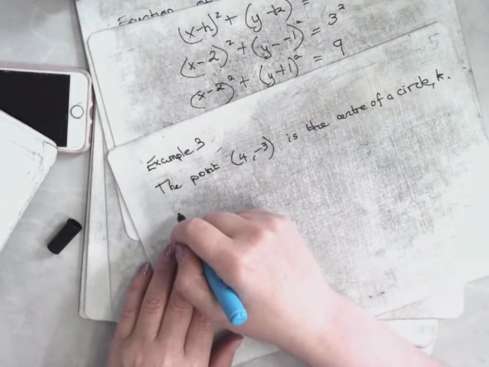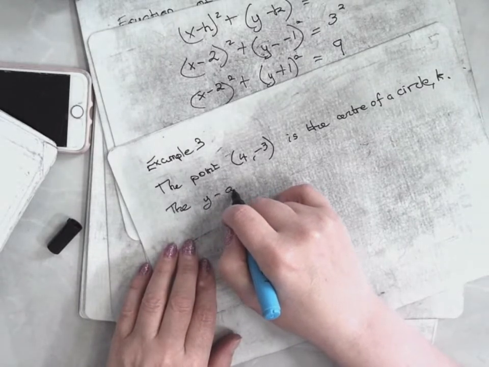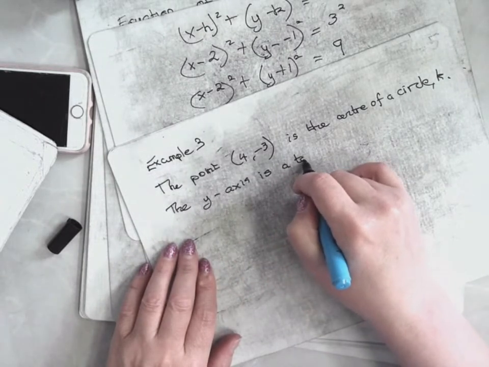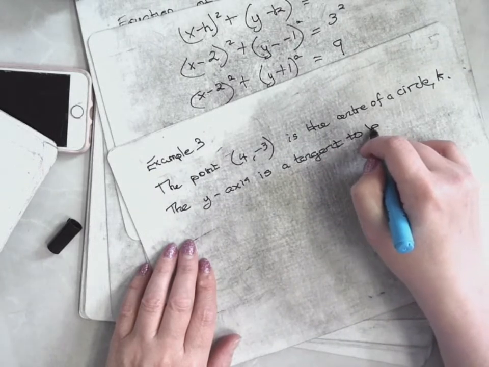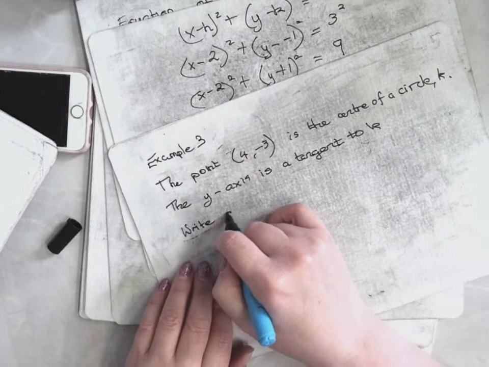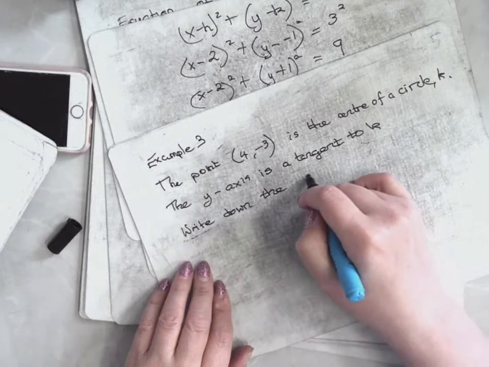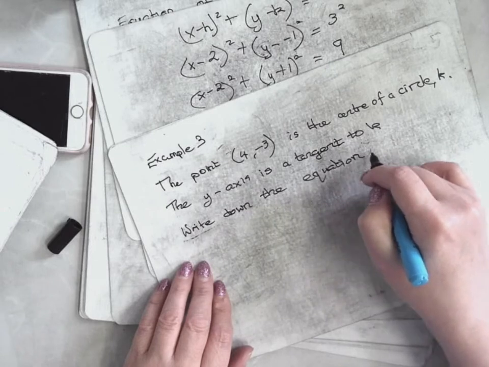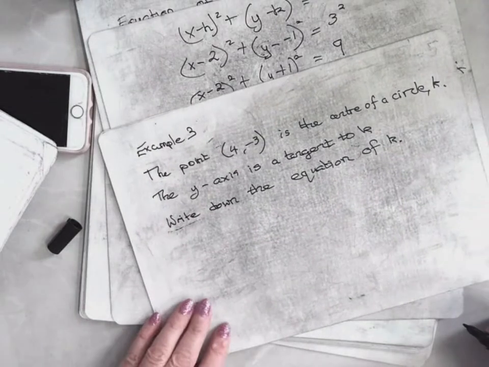Write down the radius of K, and write down the equation of the circle. So the question is, write down the equation of K.